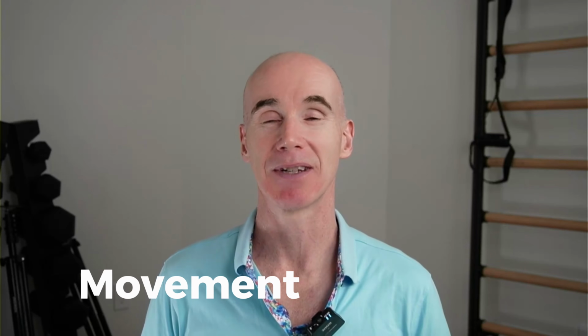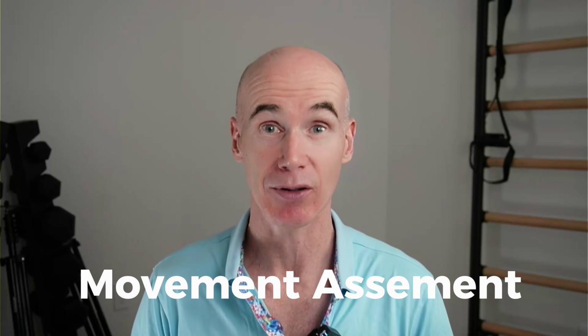Today's movement assessment is with a lady who has a levoscoliosis. Levoscoliosis means the spine goes out to the left. When she had it measured back in 2022, it was around 21 degrees. But she feels as though it has progressed and it's affected her posture.